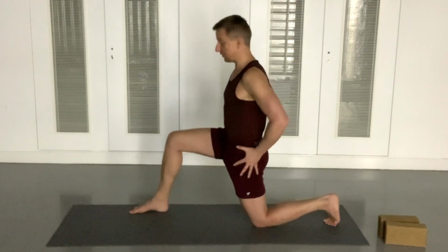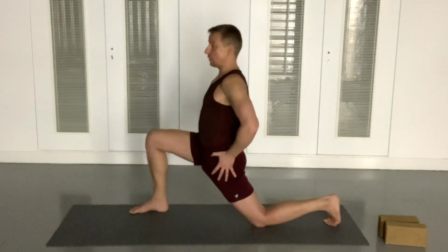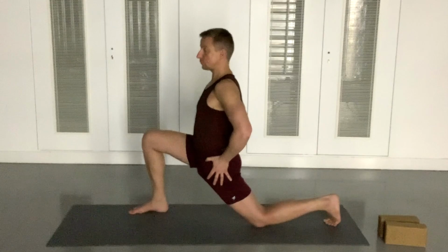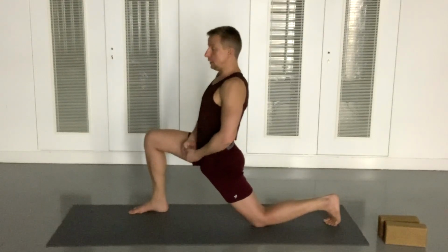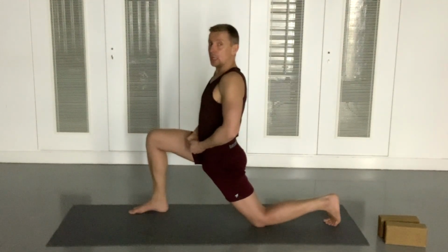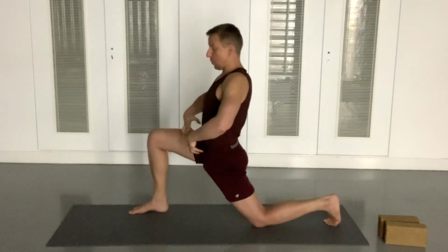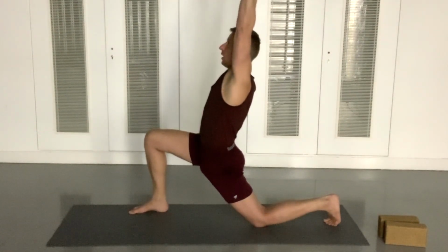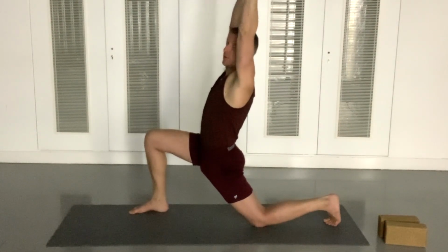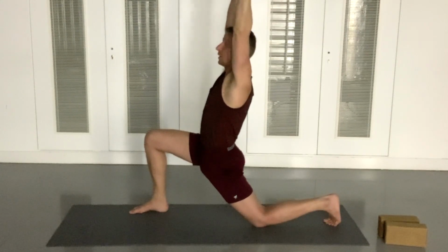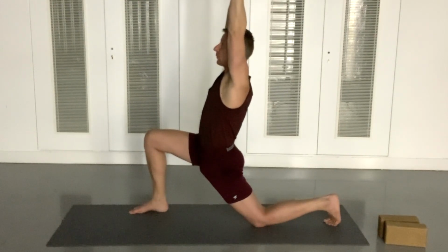Now once I have a stable structure, I can go slowly into the hip stretch, working on lifting the pubic bone and trying to do more of a posterior tilt in my pelvis. You can extend your arms straight. It is a very different experience in this pose.